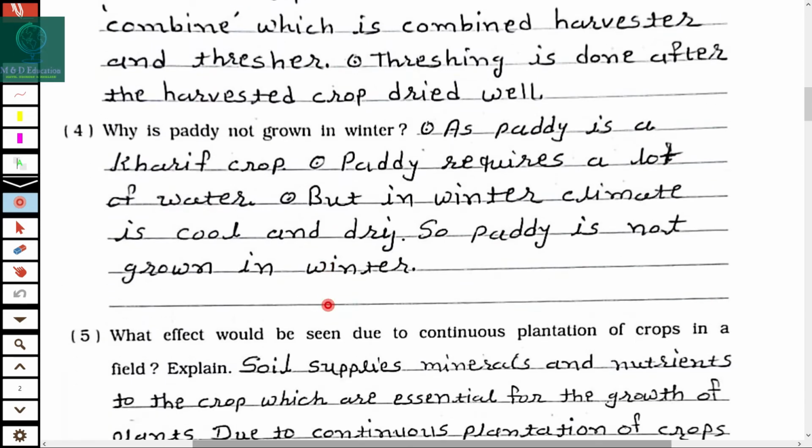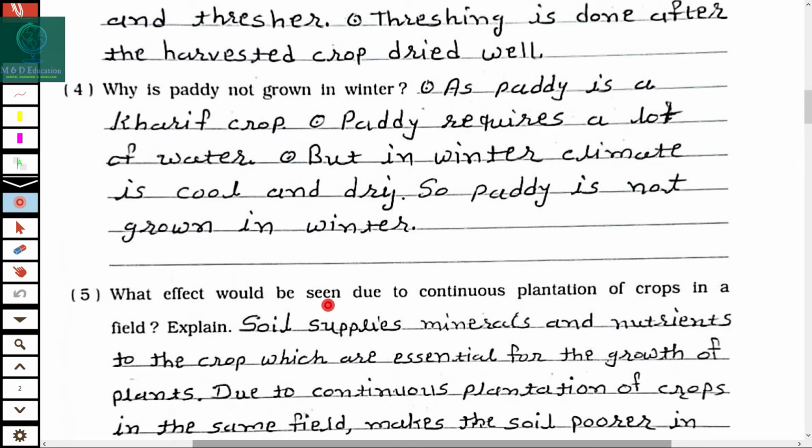Now the fourth question, why is paddy not grown in winter? First point, paddy is a kharif crop. Second thing, paddy requires a lot of water, but in winter the climate is cool and dry. So paddy is not grown in winter.